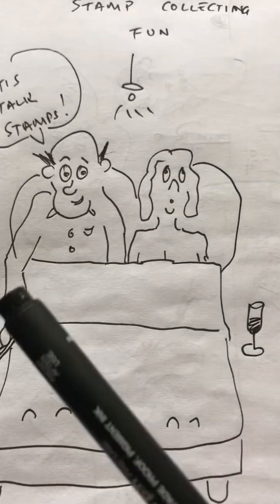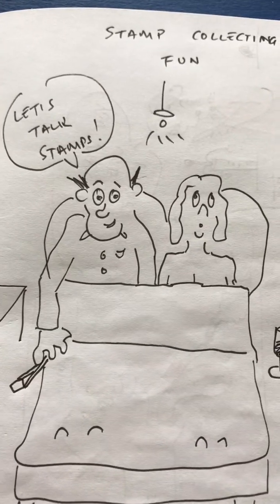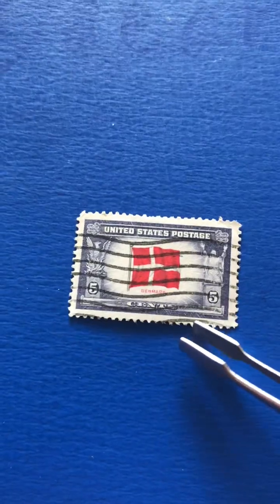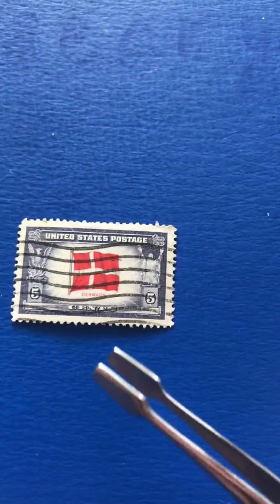So, we'll let George and whoever get on with a nice discussion about stamps, so we'll have one of our own. And which one shall we look at first? I think we'll look at this particular beauty. I've got the prongs here, so as not to pick up any stamps and damage them with oily hands. So what have we got here?